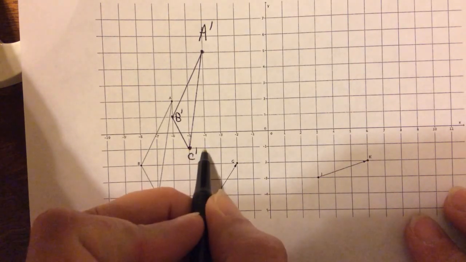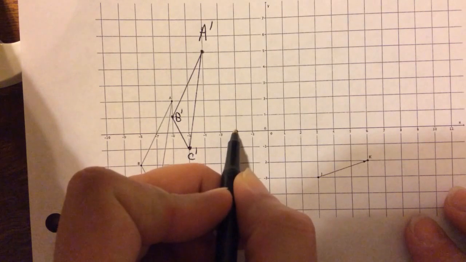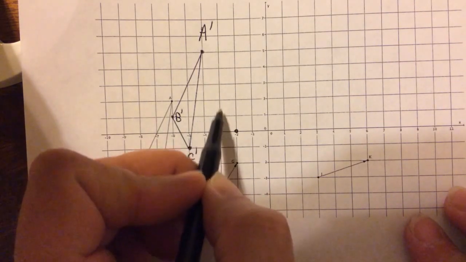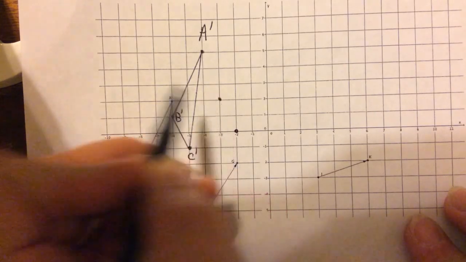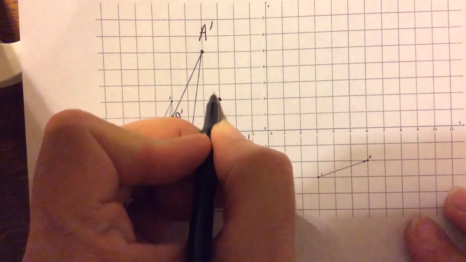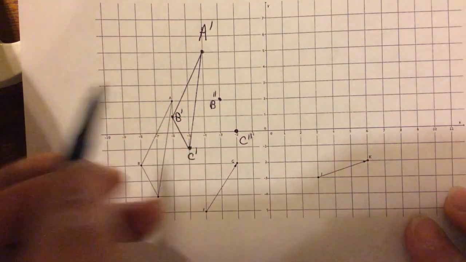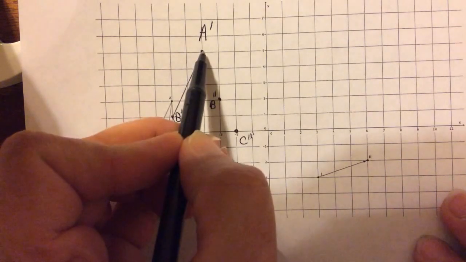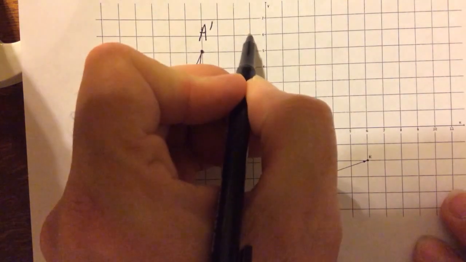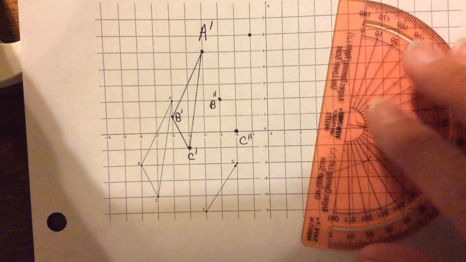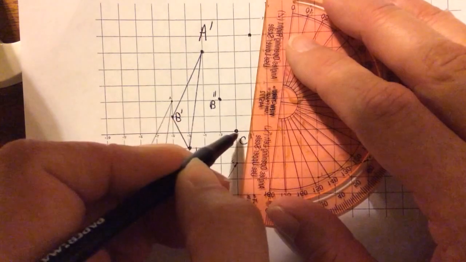So let's see what that looks like. 1, 2, 3, and up 1. And B should go over 1, 2, 3, and up 1. And so this is C prime, B double prime, sorry. And A should go over 3 and up 1. Over 3 and up 1. So there's my second, my double prime is right over here.